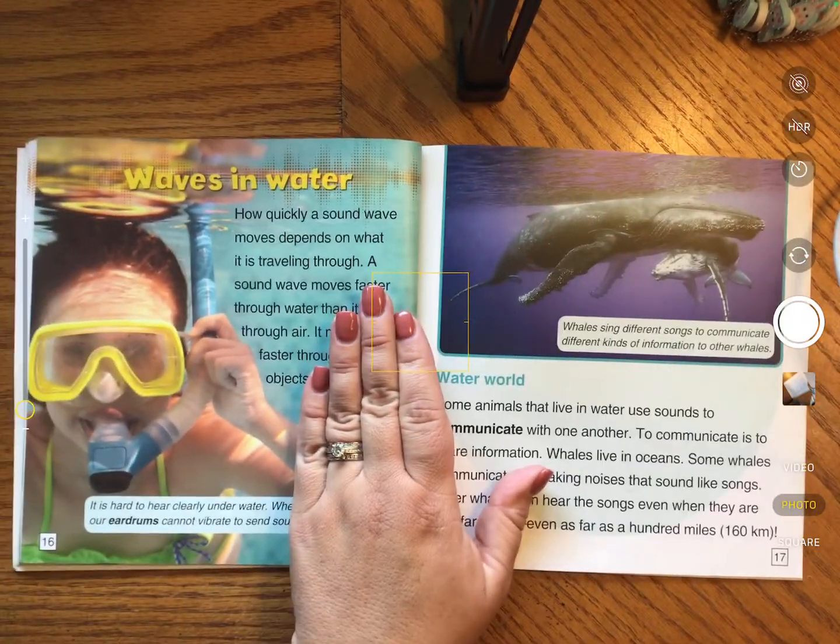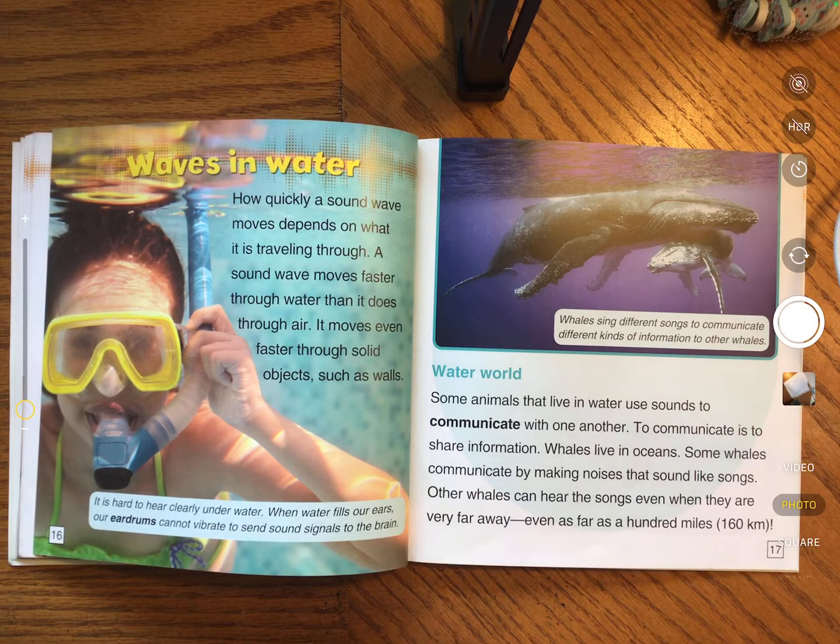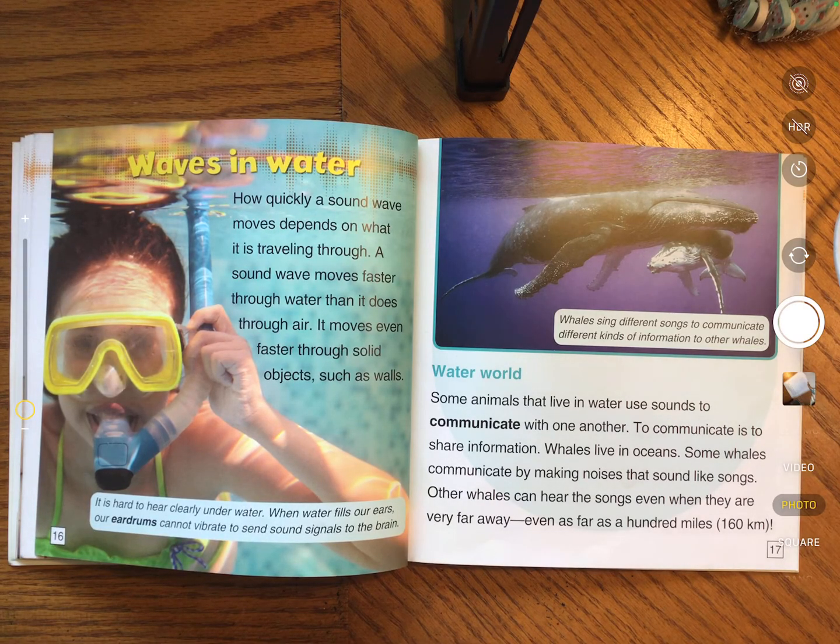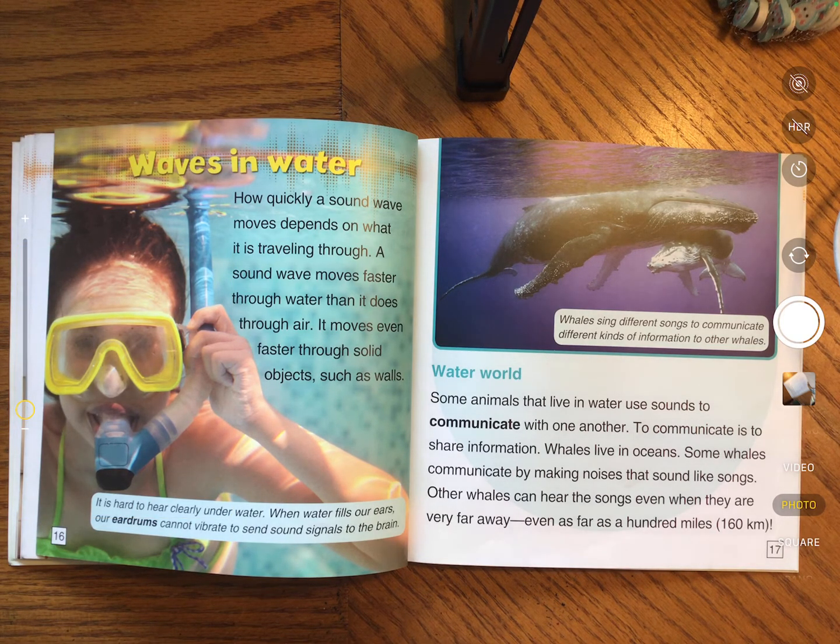Waves in water. How quickly a sound wave moves depends on what it is traveling through. A sound wave moves faster through water than it does through air. It moves even faster through solid objects, such as walls. It is hard to clearly hear underwater. When water fills our ears, our eardrums cannot vibrate to send sound signals to the brain.